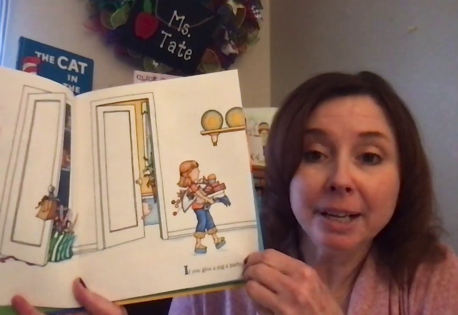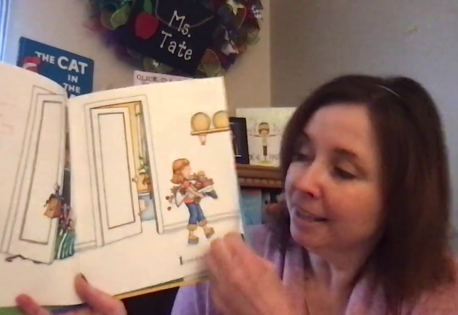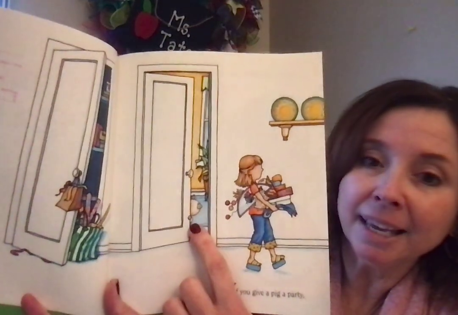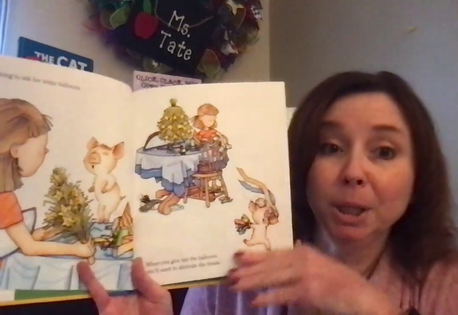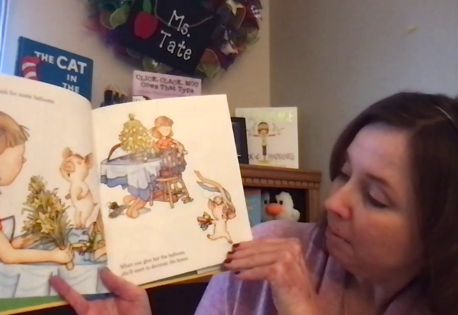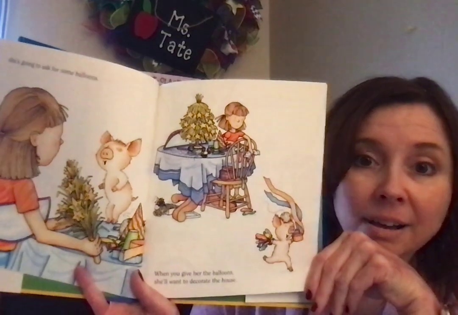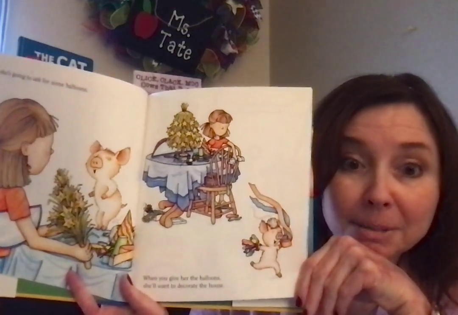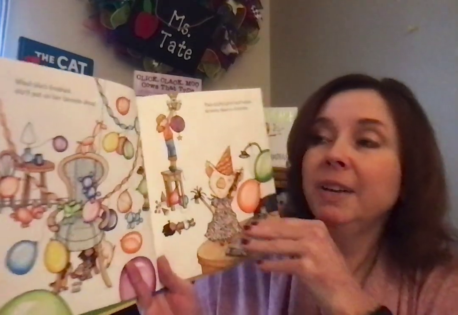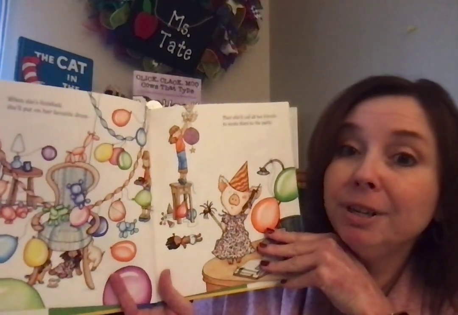If you give a pig a party. If you give a pig a party, do you see the pig? Do you see that pig? She's going to ask for some balloons. When you give her balloons, she'll want to decorate the house. Have you ever decorated your house for something special? When she's finished, she'll put on her favorite dress.